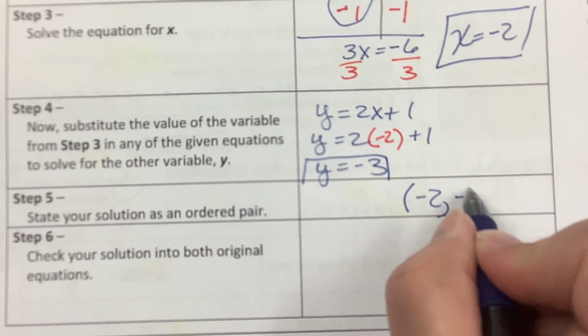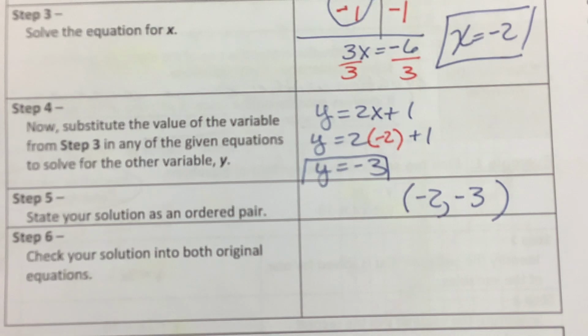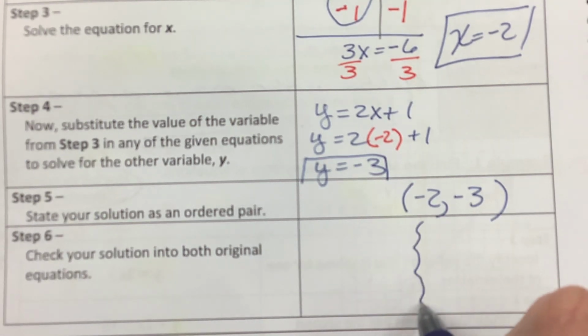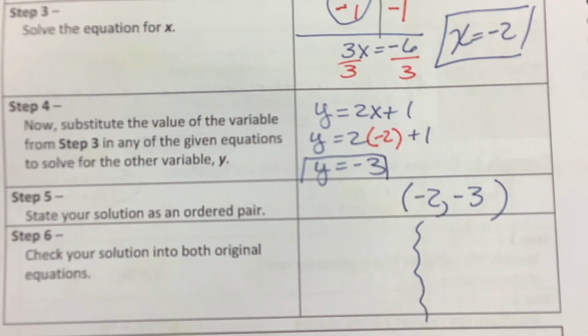Negative 2, negative 3. No parentheses, you're not correct. You have to have parentheses and a comma, an x and a y. That's a lot, all that for a solution. So now I'm going to check my work, check my solution in both equations.